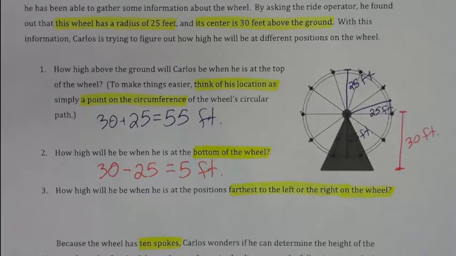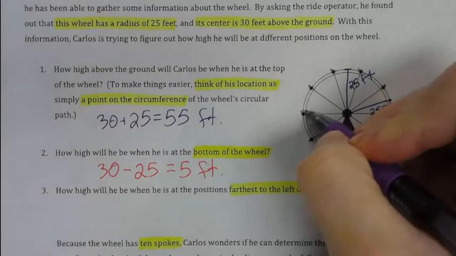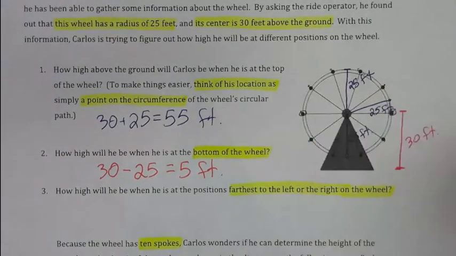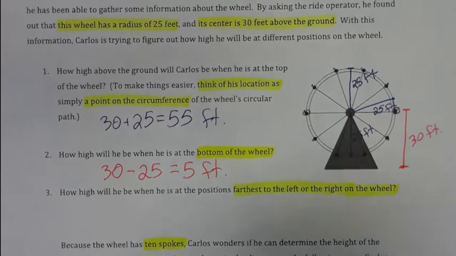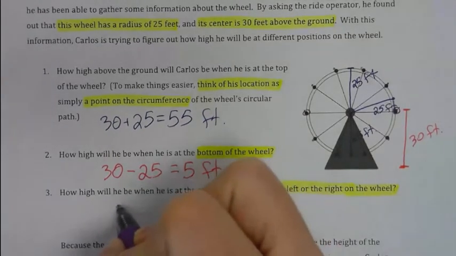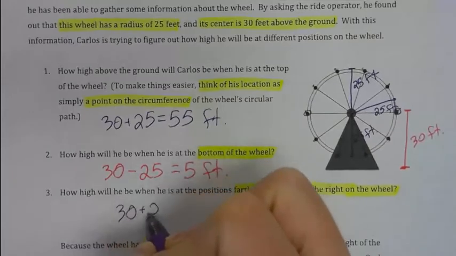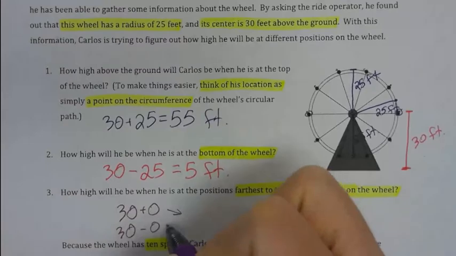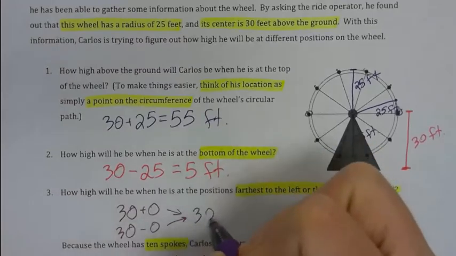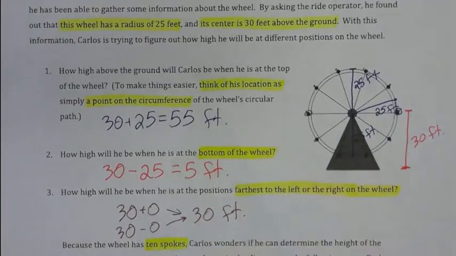Lastly, we have number 3. We are looking at the farthest left and farthest right on the wheel. So these 2 points I've circled in purple. Now both of those points are at the height of the center, and we already know that the center is 30 feet off the ground. So for both of those points, they would be like 30 plus 0 or 30 minus 0, which obviously both equal 30 feet off of the ground.